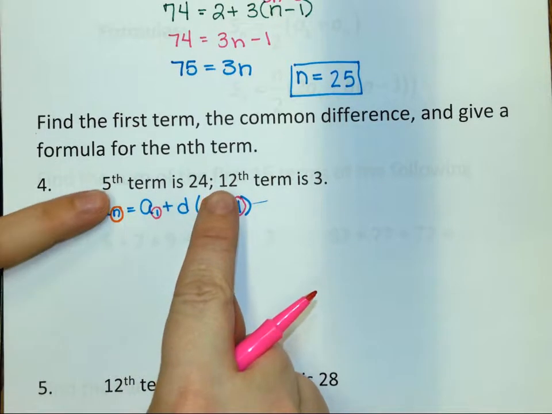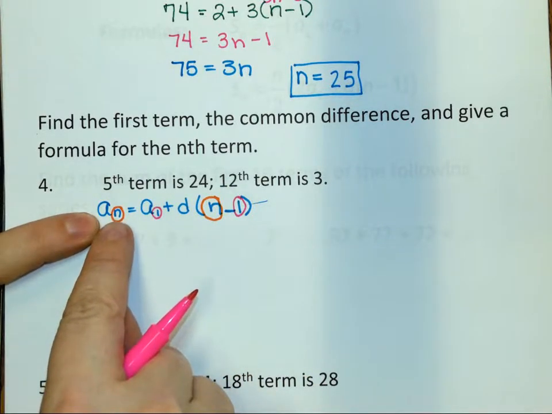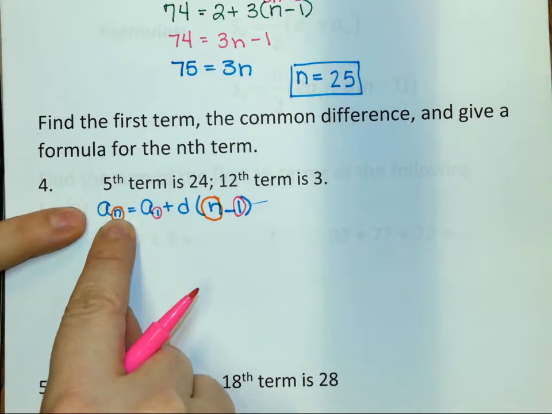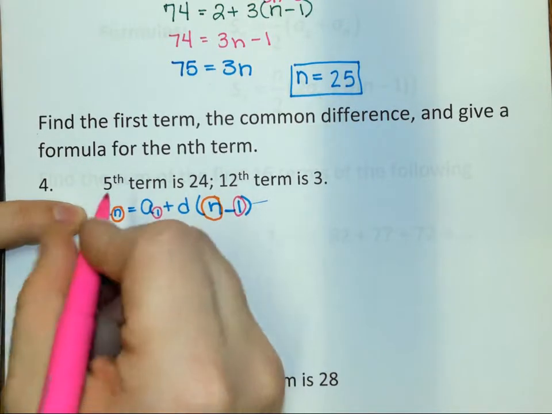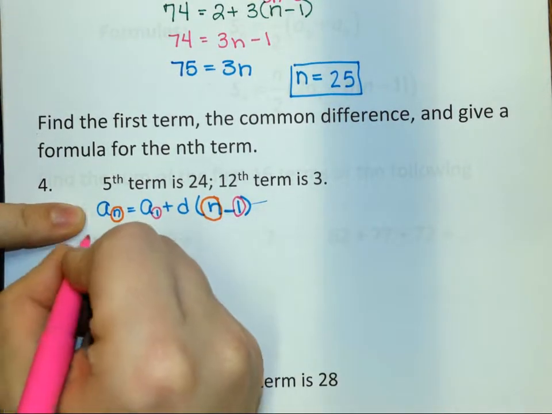So I'm given the 5th and 12th terms. It does not matter. Which number would you like to put here? The 5th or the 12th term? If you want 5, raise your hand. 12, raise your hand. 5, okay.